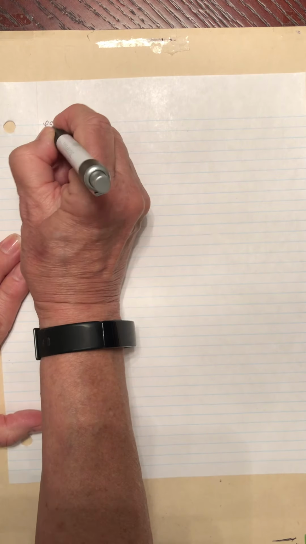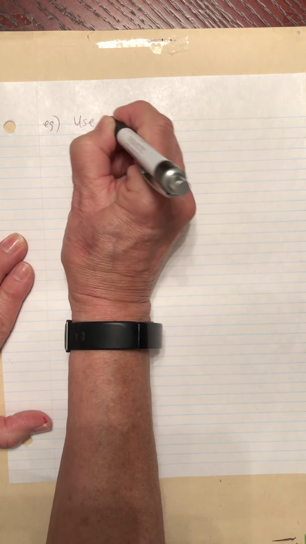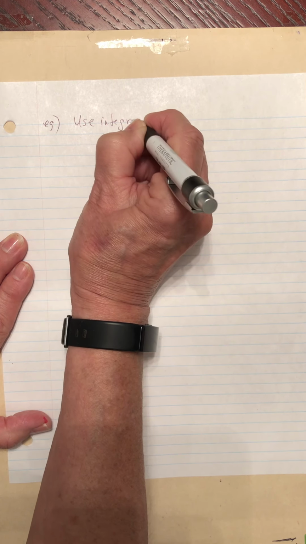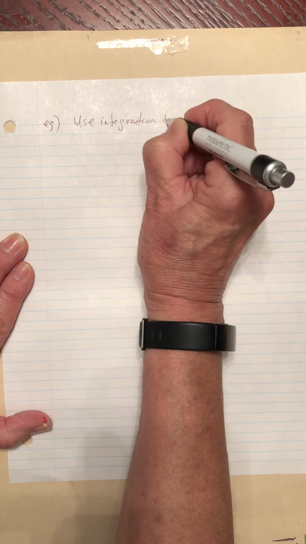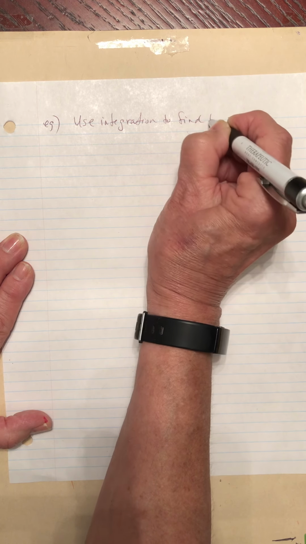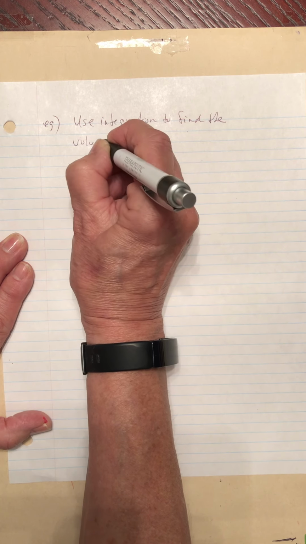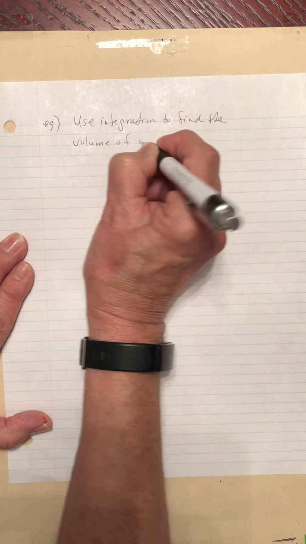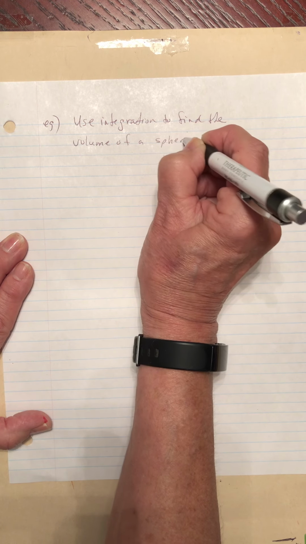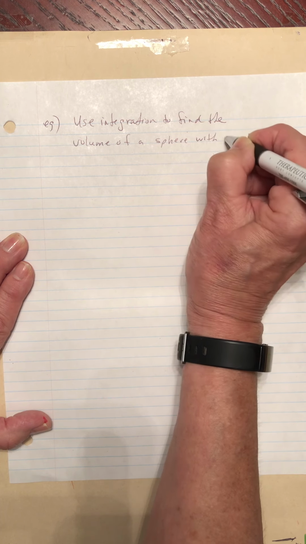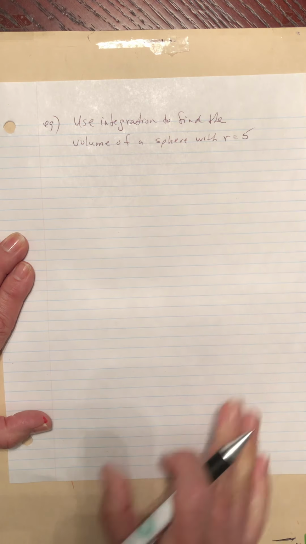Okay, one more, and that would do it. So this is our second example: use integration to find the volume of a sphere with radius of 5.